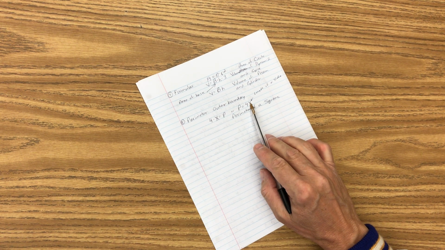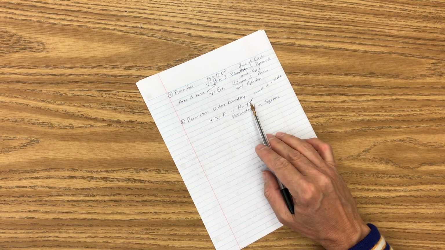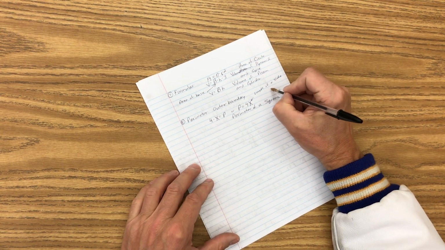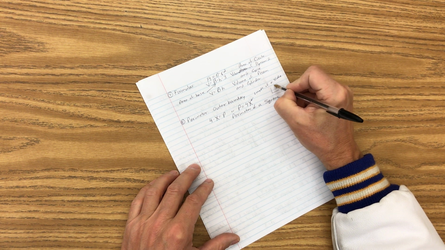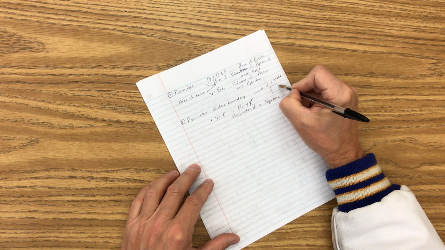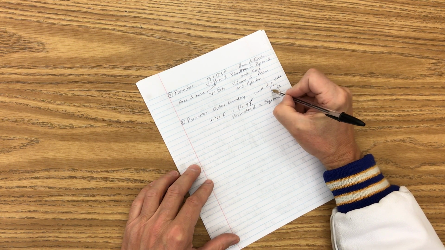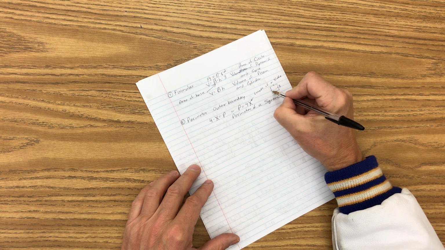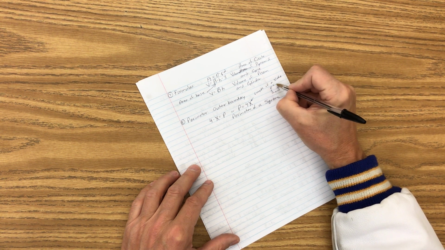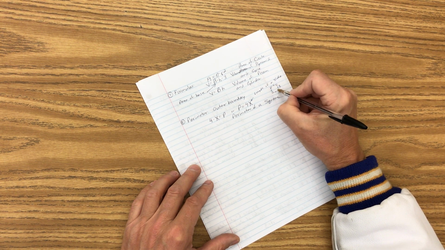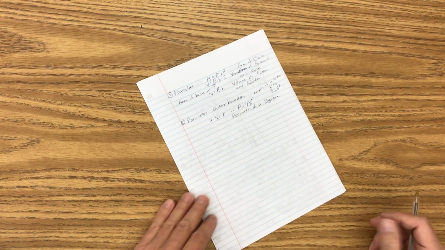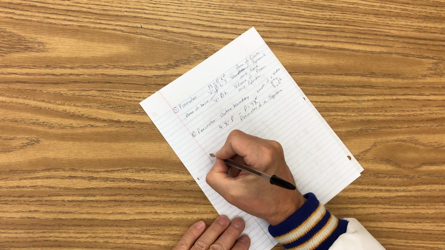So this is the only example I'm going to do here for perimeter. There's x is the length of a side. We have a square. So here's my square, and every side is x. And put those little marks there. That means all the sides are the same length. Those little marks mean every angle is a right angle. So there's my square.